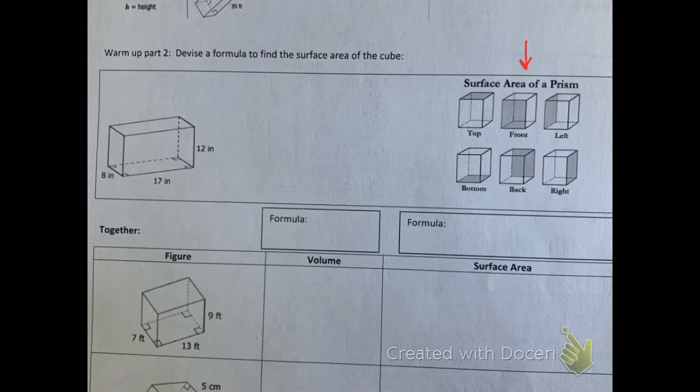The next pair is the front and back face of this rectangular prism, which should also have the same area. And then the third pair is the left and right side, which should also have the same area. So technically, since the surface area is the total of all of the surfaces, I just have to add these 6 numbers together, and that would give me the total surface area of this rectangular prism.